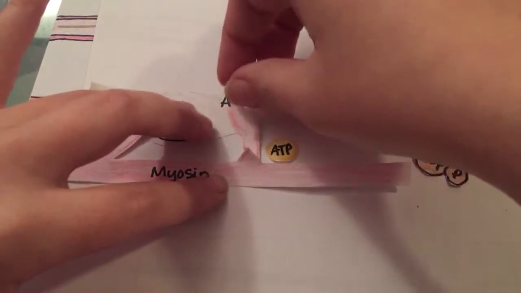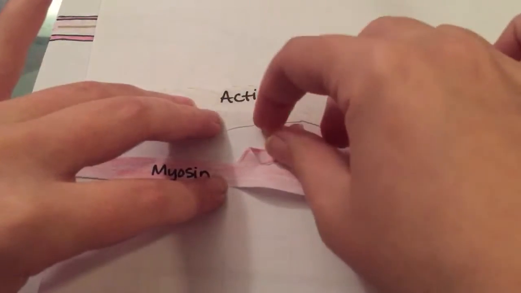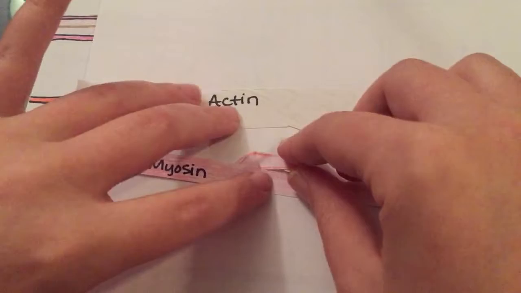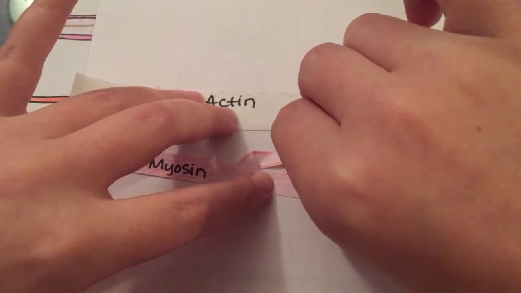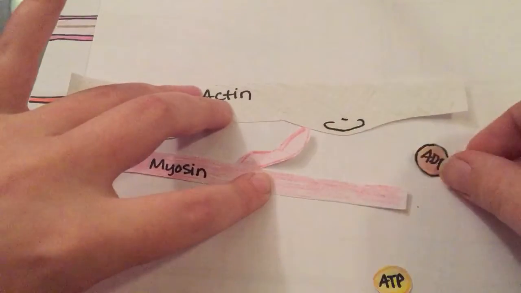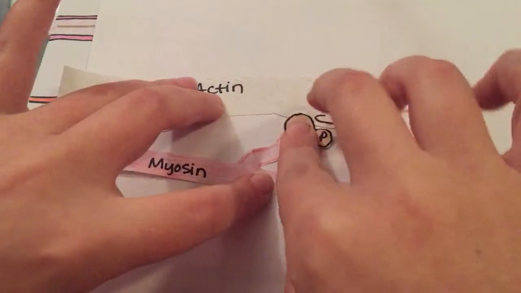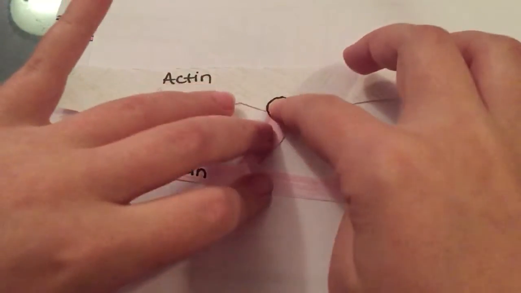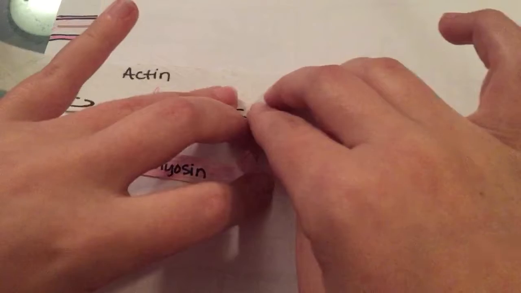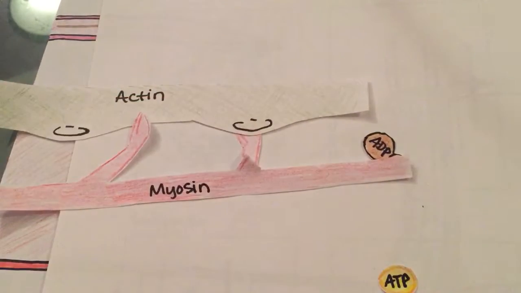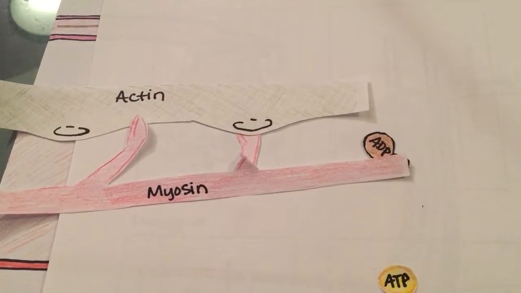It likes ATP better, grabs that ATP, lets go of the actin, recocks its head. The ATP hydrolyzes again. Turns into ADP, reaches up, grabs onto the next binding site. The ADP falls off, it keeps pulling, and it continues that cycle over and over again, shortening the sarcomere until something makes the contraction stop.